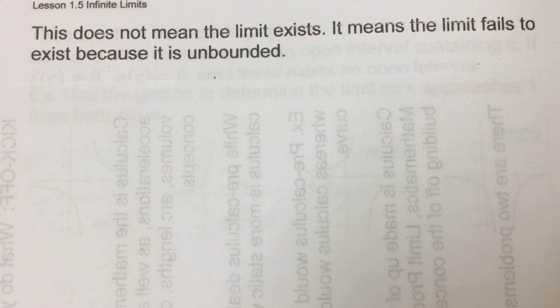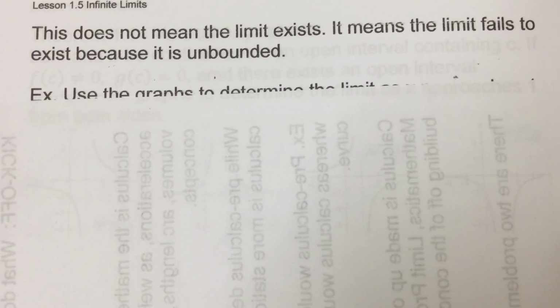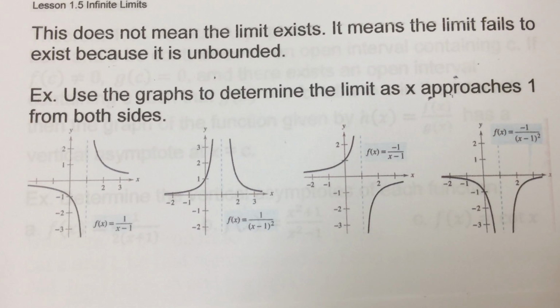Trying to think of a good analogy of... we'll just move on. We'll save analogies for later.